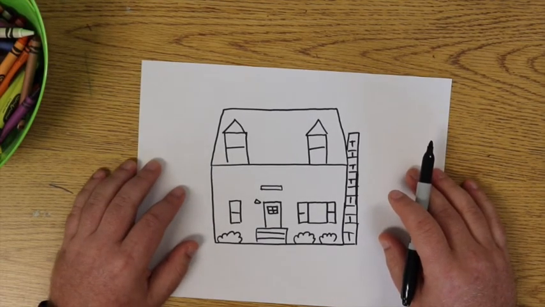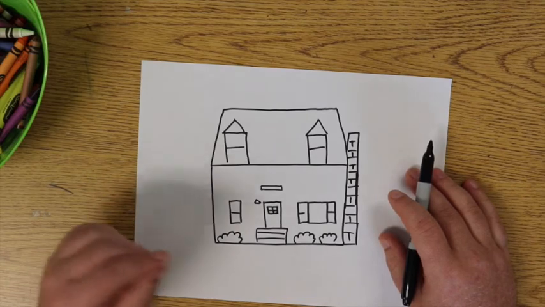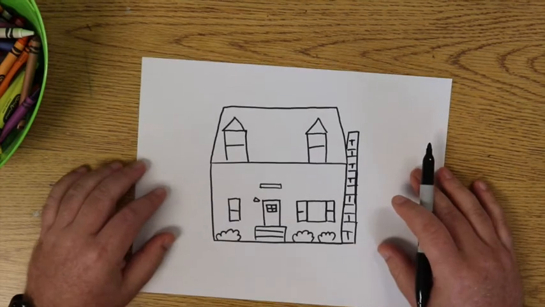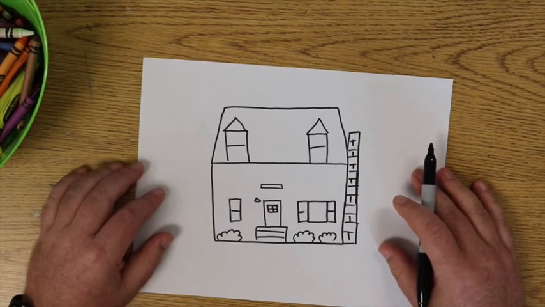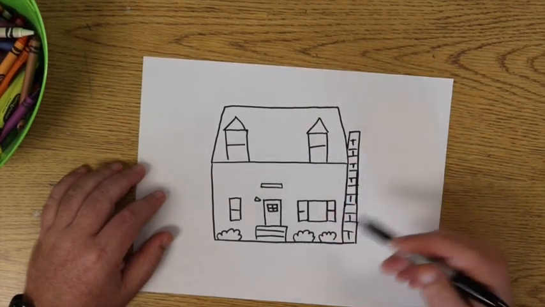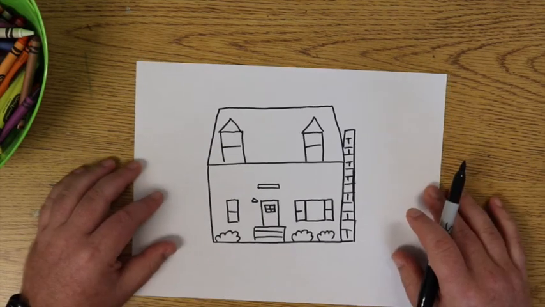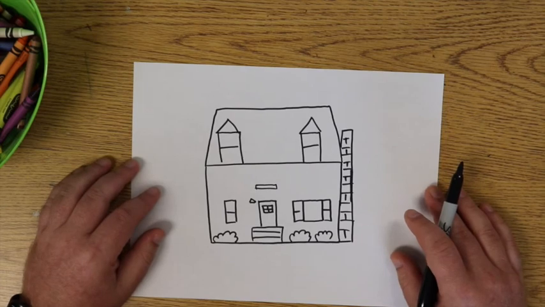After you are done, don't forget to click that button that says show my artwork to Mr. Holiday and it'll take you to that other Flipgrid site where you can take a picture and show me. After you draw yours, go ahead and color it in. And if you want it to be colored like the real house, that's great. And if you want it to be crazy colors like purple and pink, that's fine too.